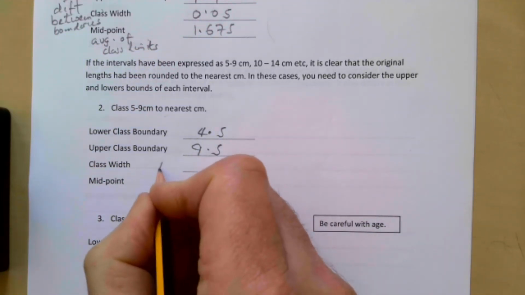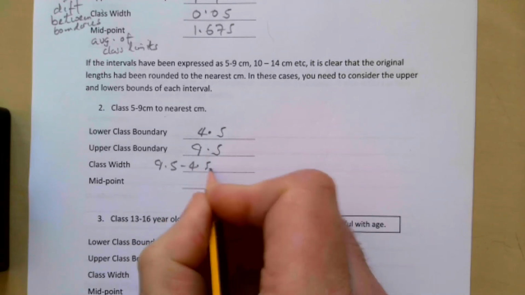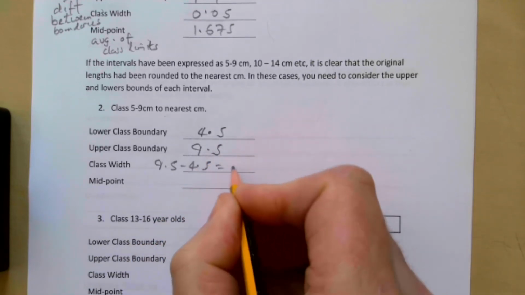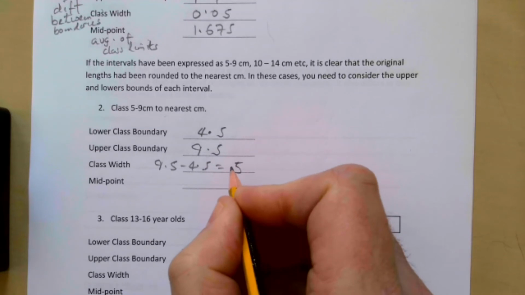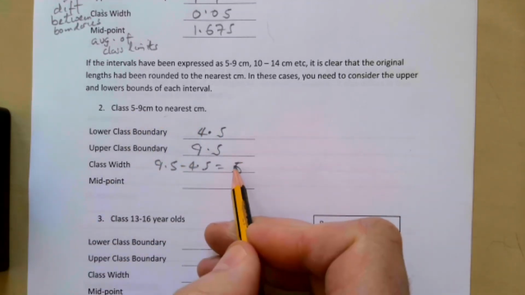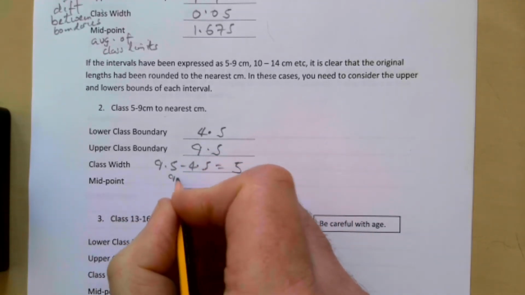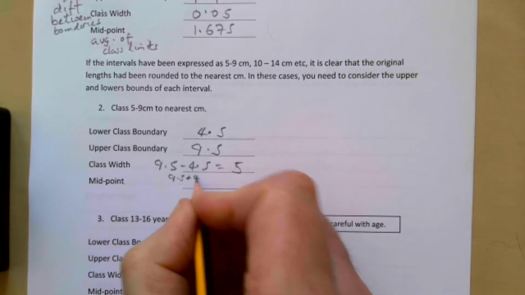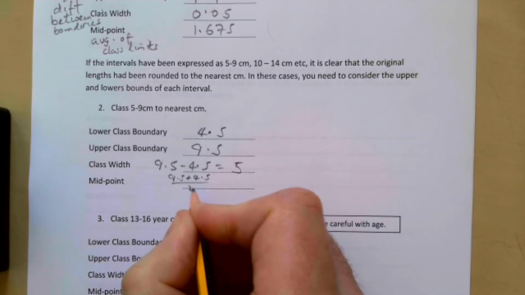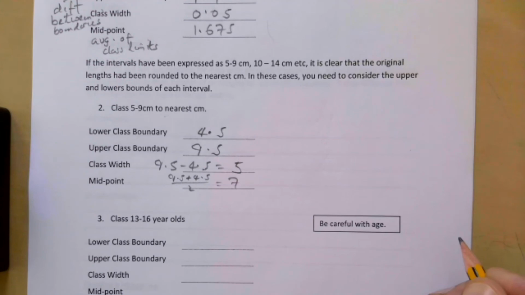Our class width then, the sum was 9.5 take away 4.5, and in this case that gives us 5. So just be careful there, it's not as obvious as the previous one. You can't just do 9 take away 5, that's going to give you the wrong answer. And then our midpoint is 9.5 plus 4.5 divided by 2, and that gives us 7.